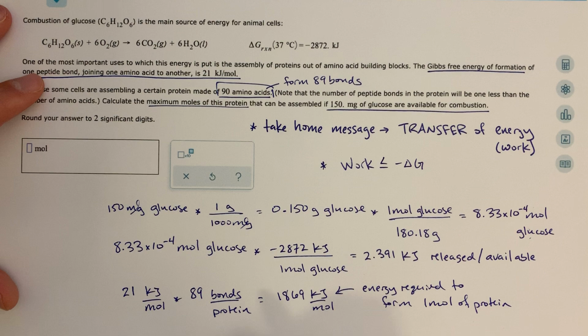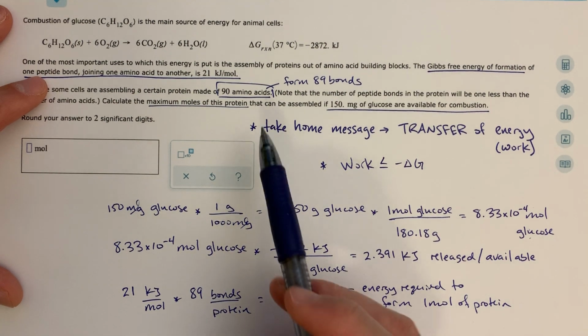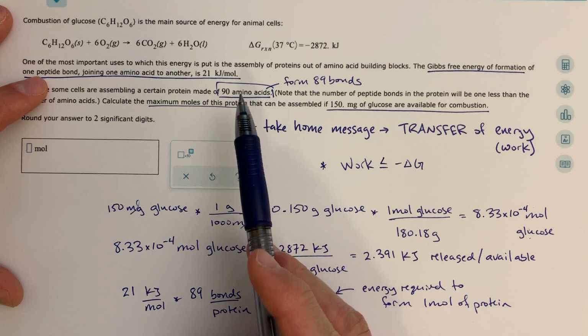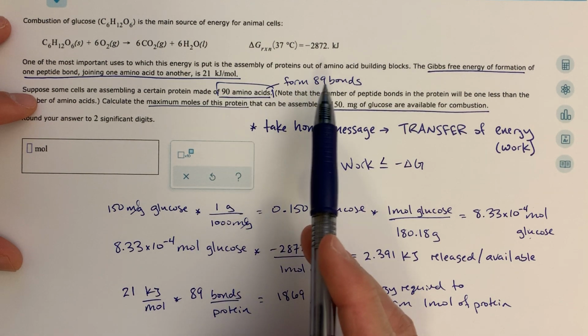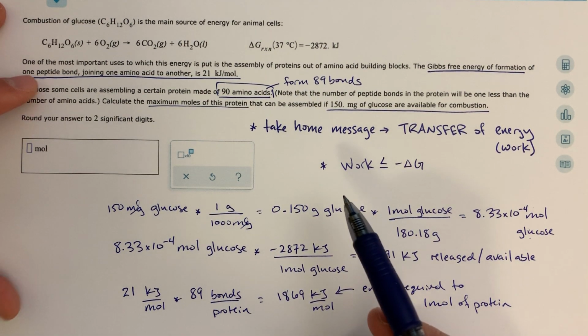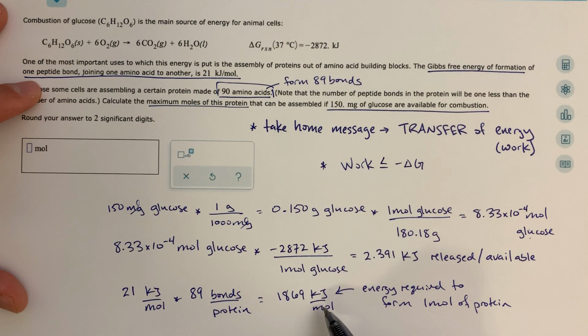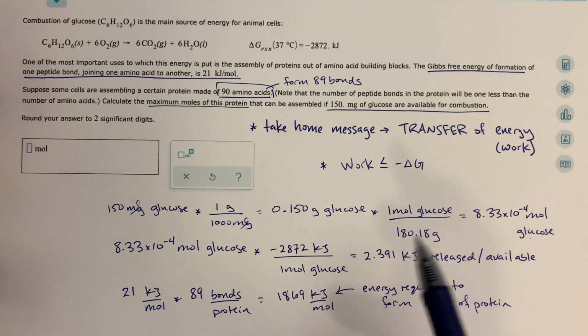So hopefully that makes sense, where I'm getting these numbers from. 21 kilojoules per mole for each bond. I need to form 89 bonds because 90 amino acids are going to be put together. To put 90 amino acids together, we need to have 89 bonds holding them together. And then that's going to be the total amount of energy required to form 1 mole of protein. So this is the amount of energy for 1 mole. This right here is the amount of energy that we have available, right? This is the amount of energy that was released.